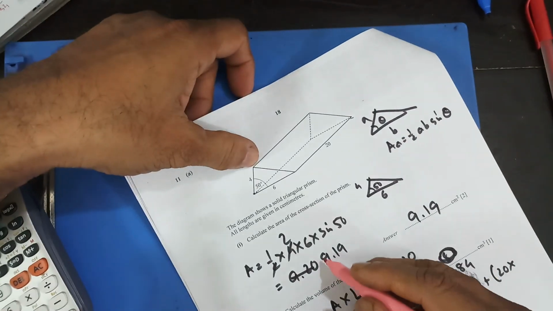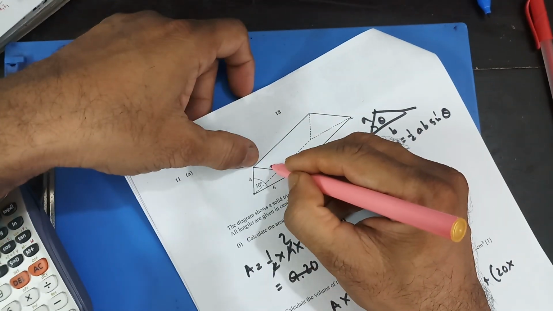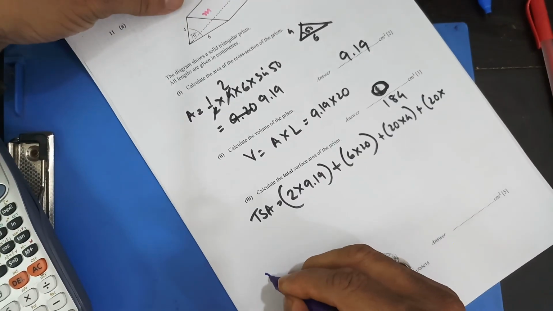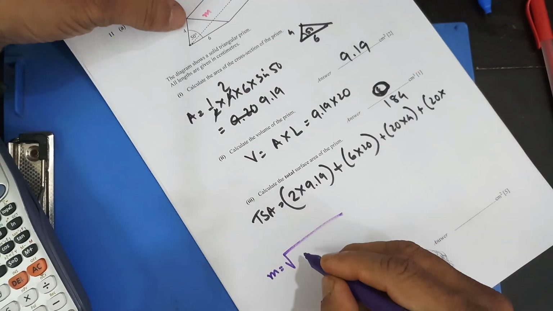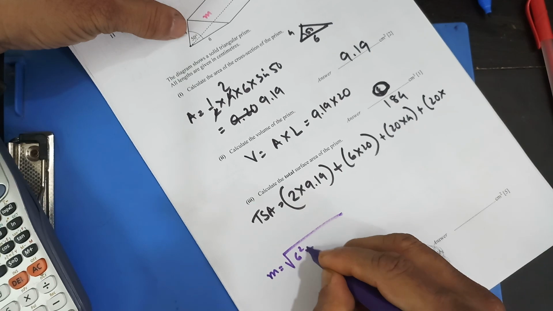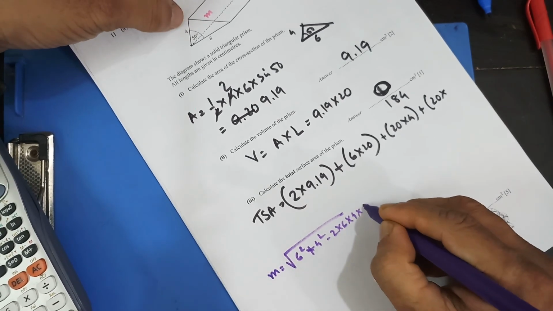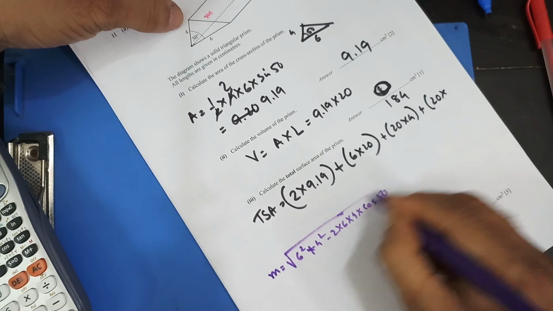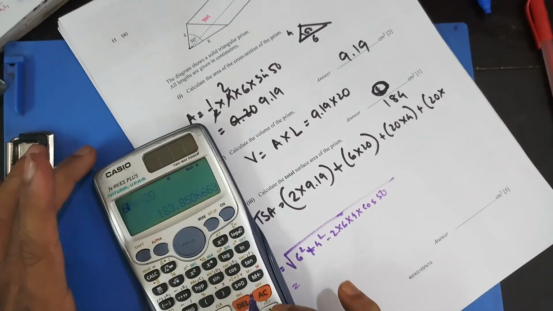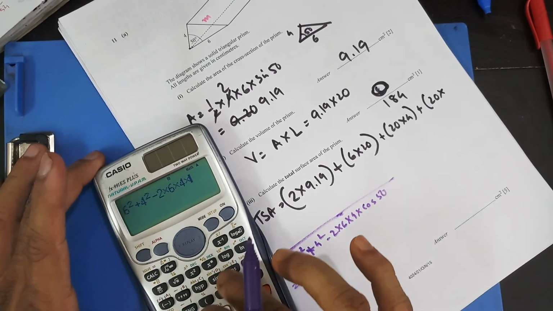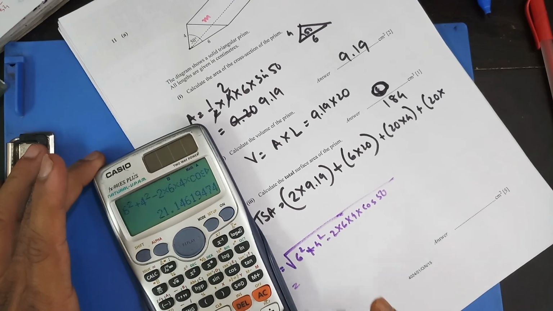Let me take this one as M. So M is going to be the square root of 6 squared plus 4 squared minus 2 times 6 times 4 times cos 50 degrees.